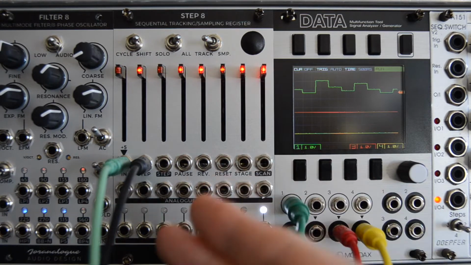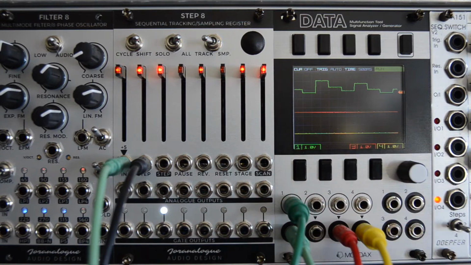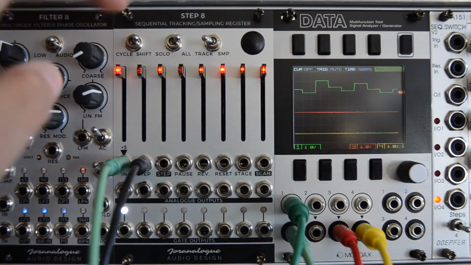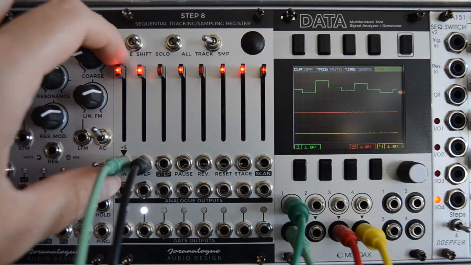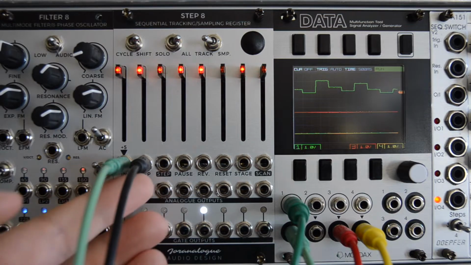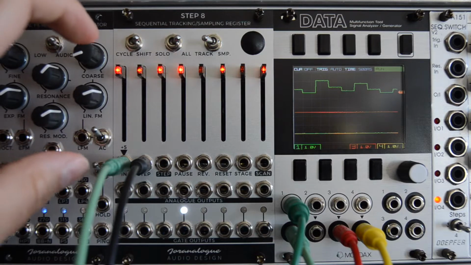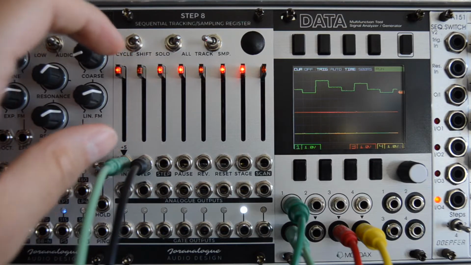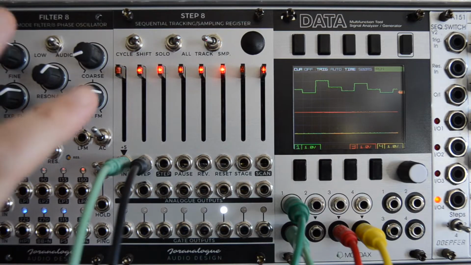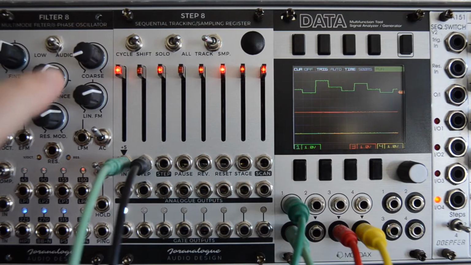Now what a shift register is, it's essentially in the name. It tracks or samples the voltage, and then when it receives a clock pulse, it shifts that voltage to the next step. And this is completely different from what we've been doing before.